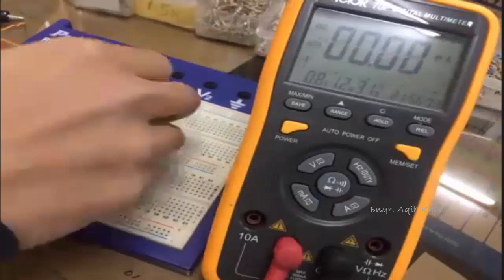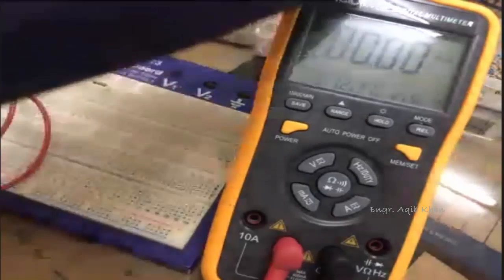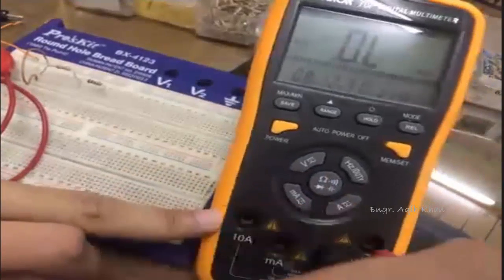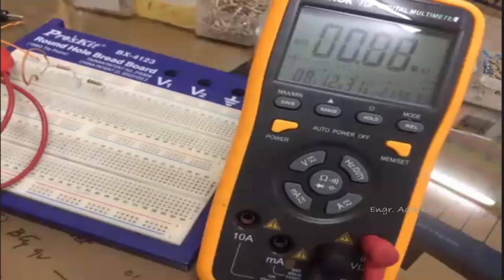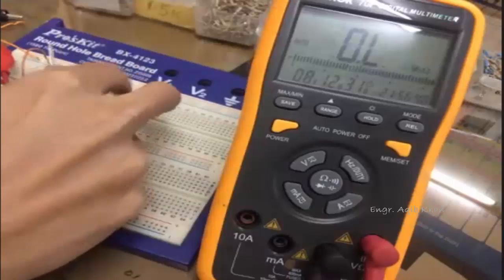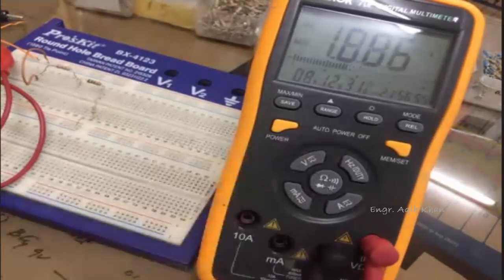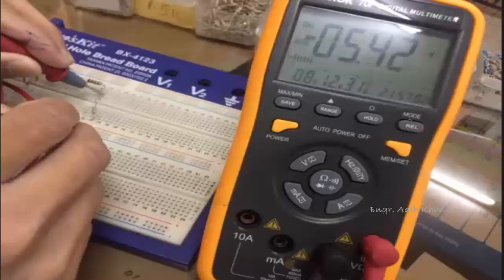Now we have two resistors, R6 and R7, 4.7 and 6.8. Almost 4.66 kilo. Minus 5.42.